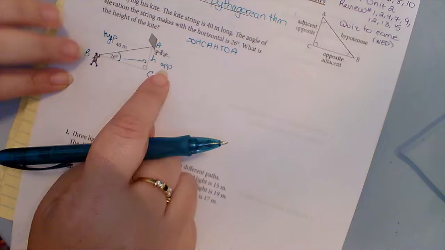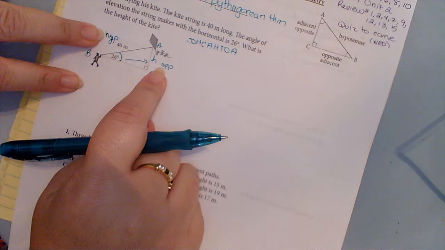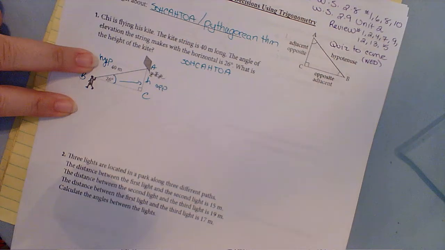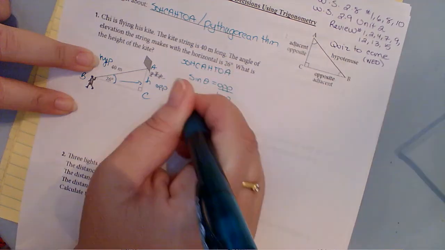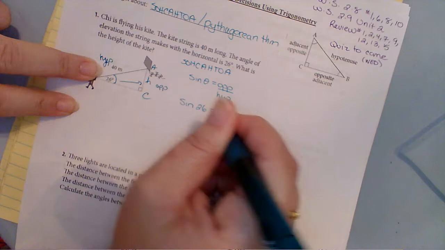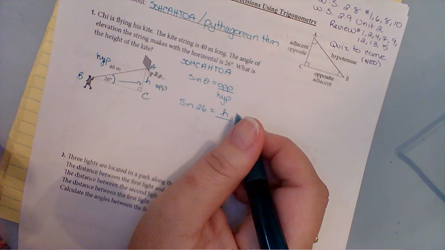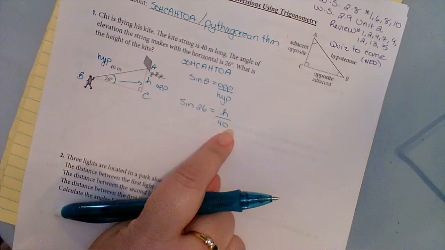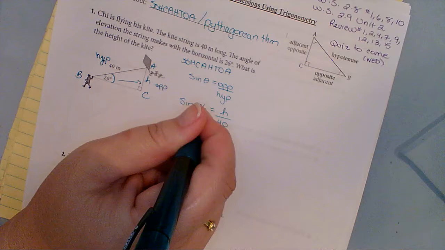So you go through your formulas. Is it sine, cos, or tan that has opposite and hypotenuse in it? OH. Well, OH is sine. So we're going to use sine theta in our formula equals opposite over hypotenuse. That's sine 26 degrees. The opposite is H. You could have used an X there if you wanted. You could have also called it little b because it's lowercase b in the diagram. It doesn't really matter. The hypotenuse is 40. You don't have to put the meters. Now to solve for H or X, which is the top, we bring up the 40 and we multiply on the other side.